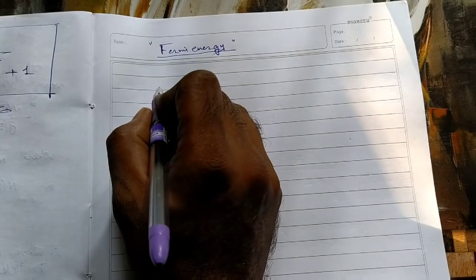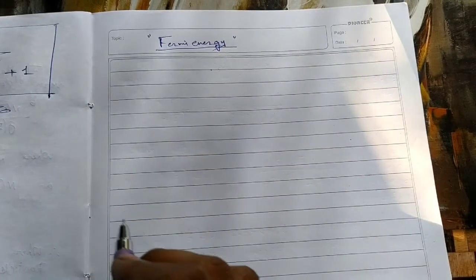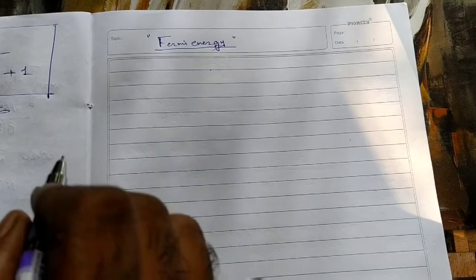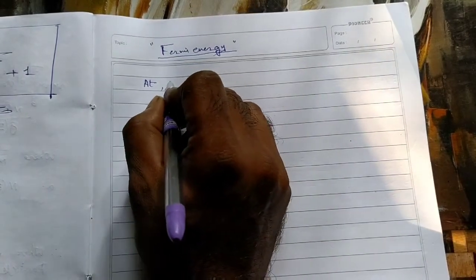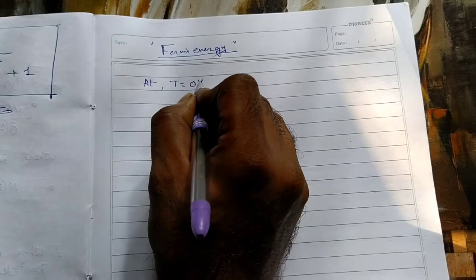In the last lecture, we constructed the equation for the distribution function for the FD statistics. In today's lecture, we try to evaluate what the Fermi energy is. In the last lecture, we already constructed the Fermi distribution function. Now, we take a condition for calculating the Fermi energy at T equal to 0 Kelvin.